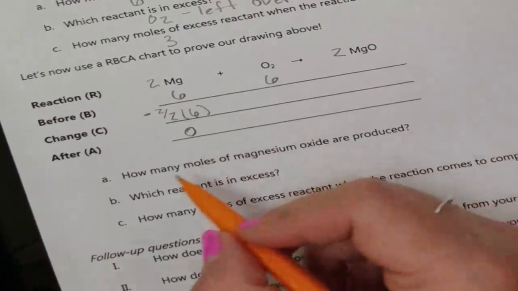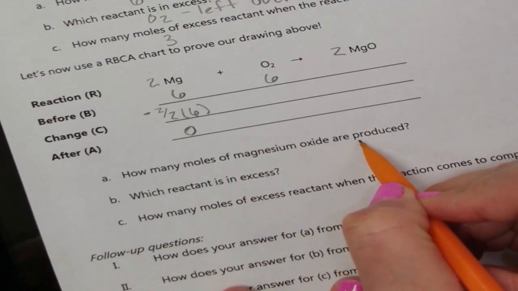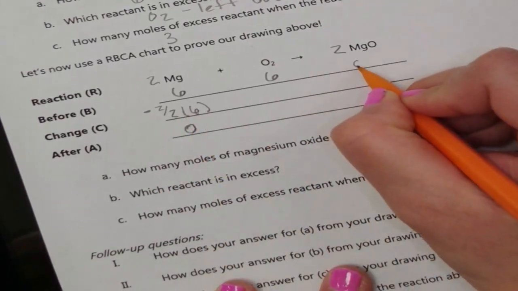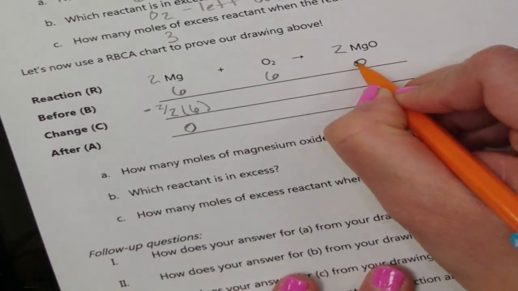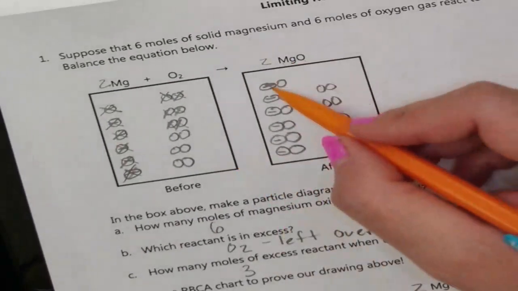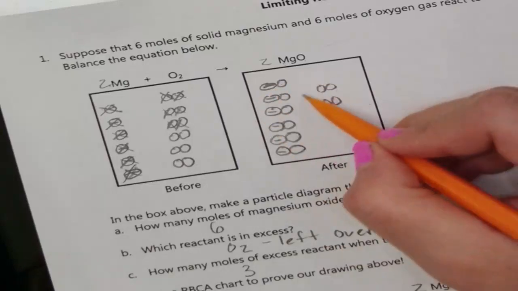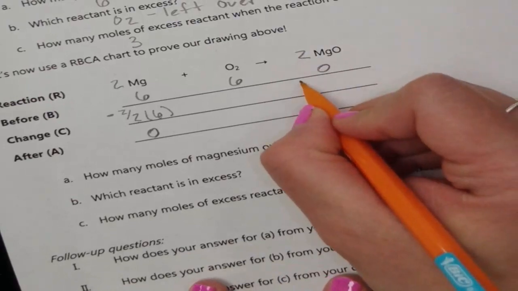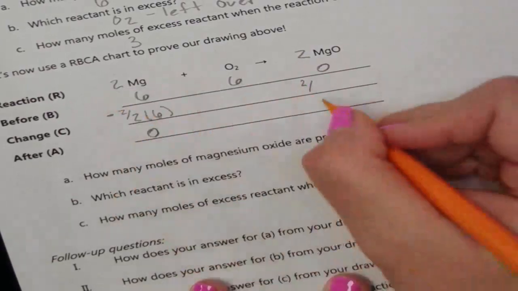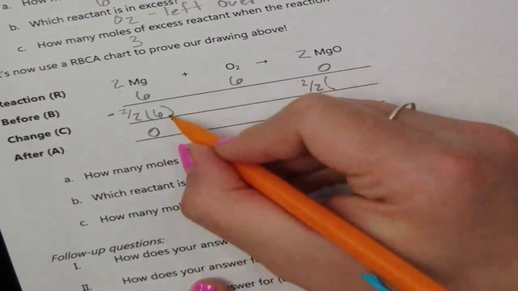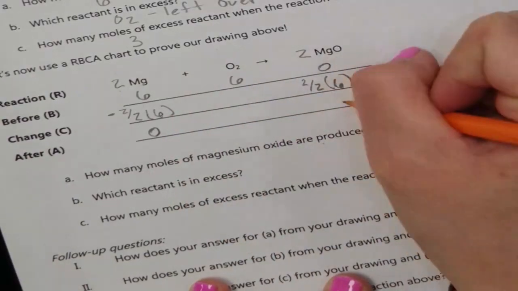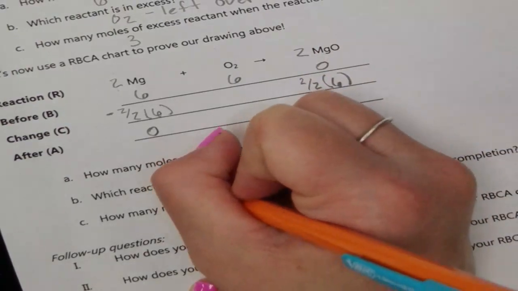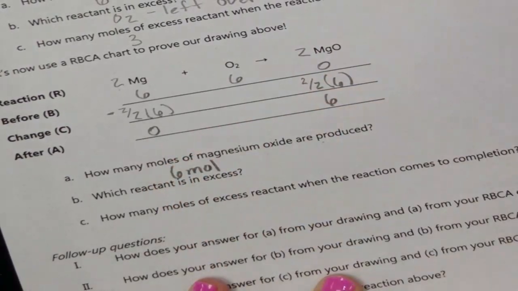Now, how many moles of magnesium oxide are produced? So I'm going to come over here. I have no magnesium oxide to begin with, right? When we first started, this had nothing in it. We had to draw it in. So I have 2 moles of magnesium oxide for every 2 moles of magnesium times my change of 6. And so 0 plus 6 is 6. So I have 6 moles of magnesium oxide.